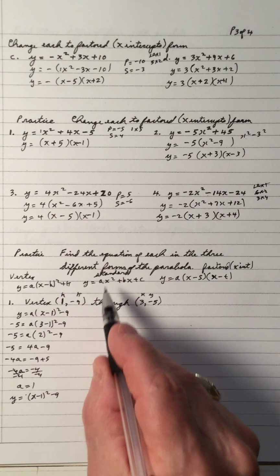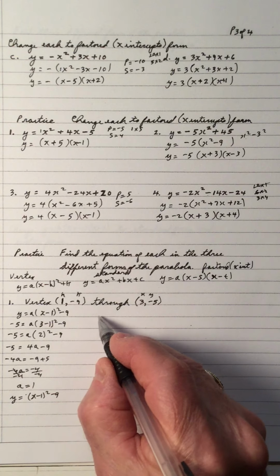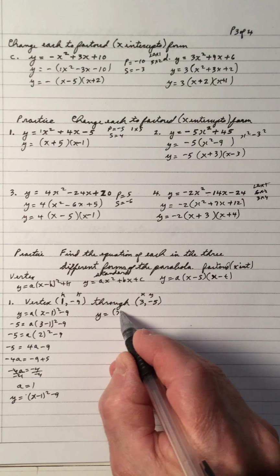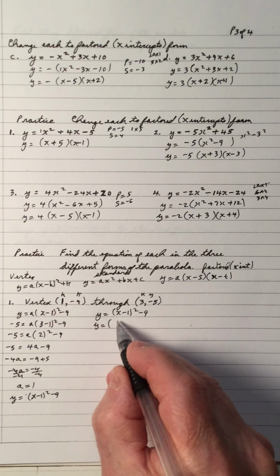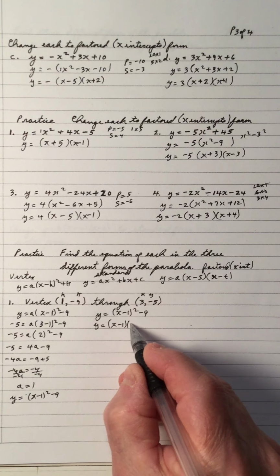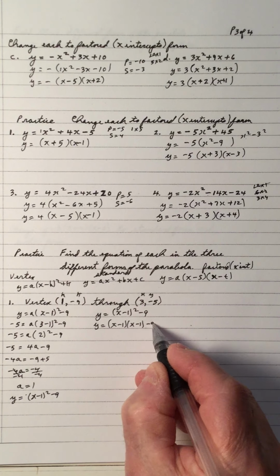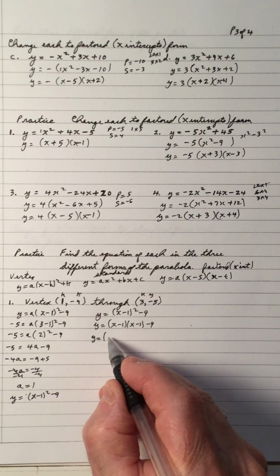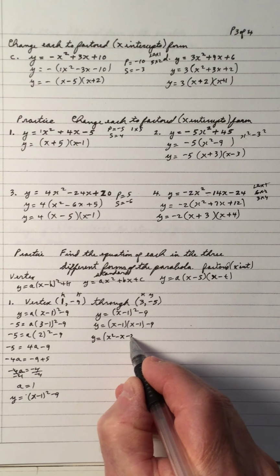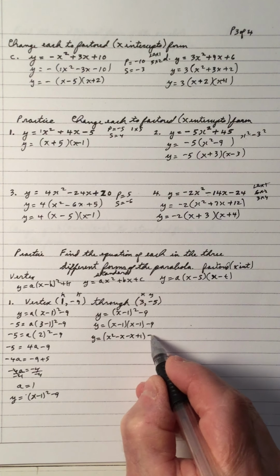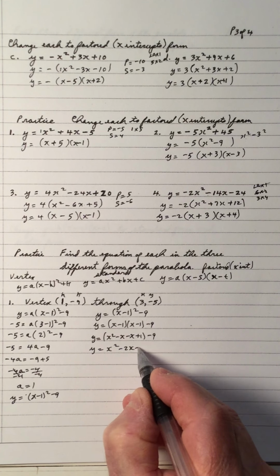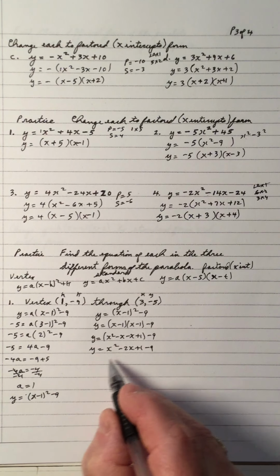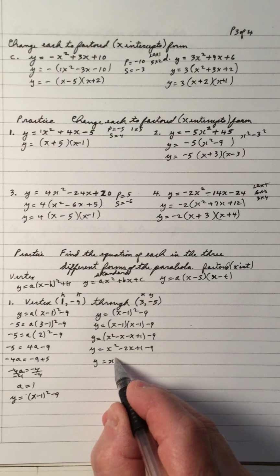Well, let's change it to the standard form by removing the brackets. So y equals x minus 1 squared minus 9. The square, we multiply binomial by a binomial. We'll square this out to get x squared minus x minus x plus 1. So that gives us x squared minus 2x plus 1 minus 9.